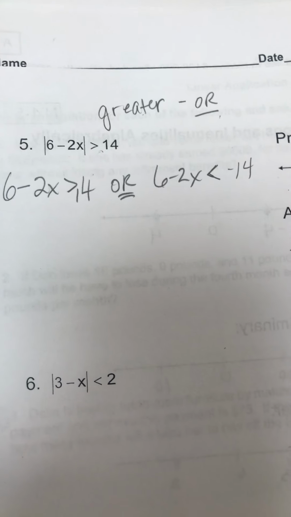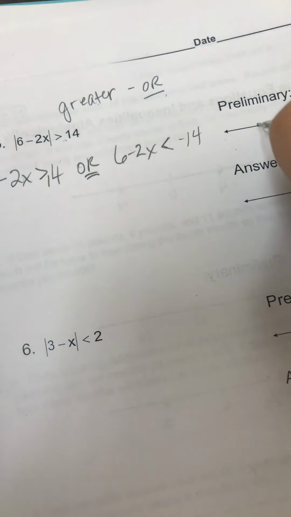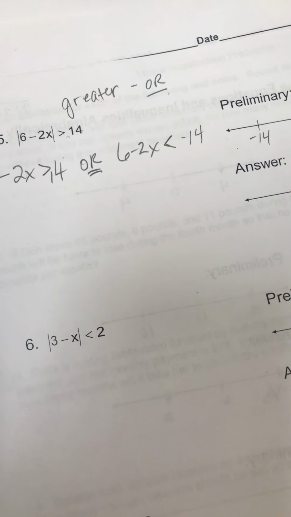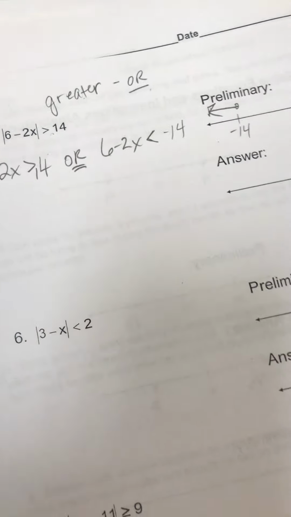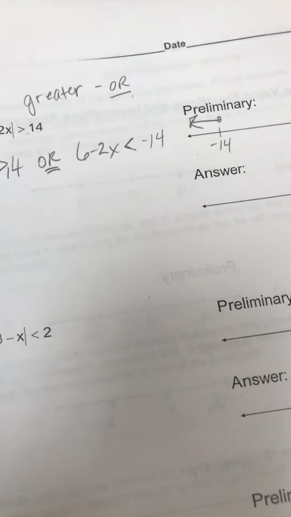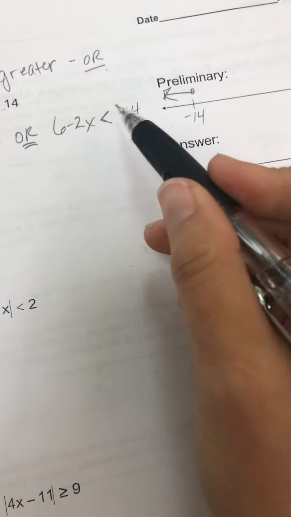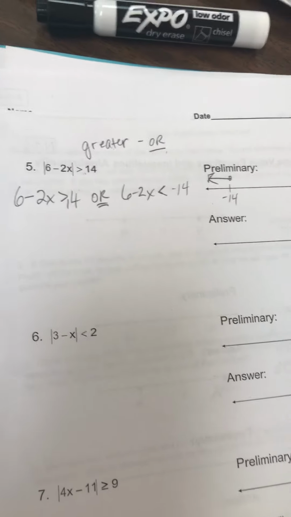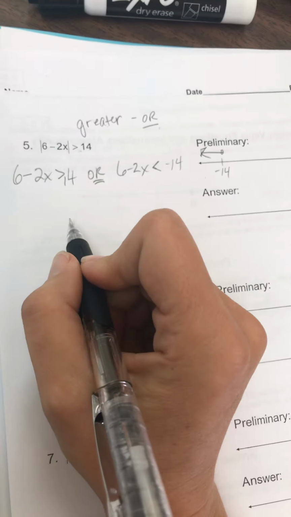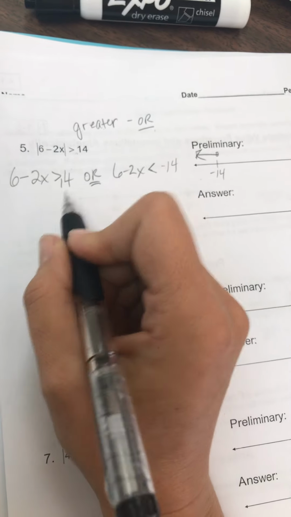Now our preliminary graph would look like negative 14 and 14, going opposite ways. We're saying less than negative 14 going left, and greater than 14, which means going right. Now solve these individually.